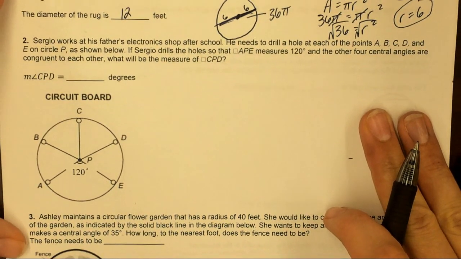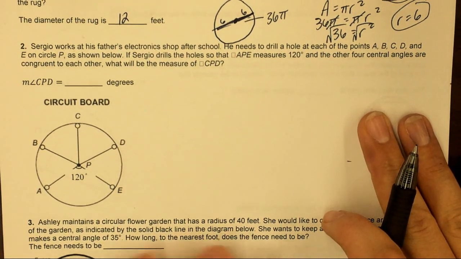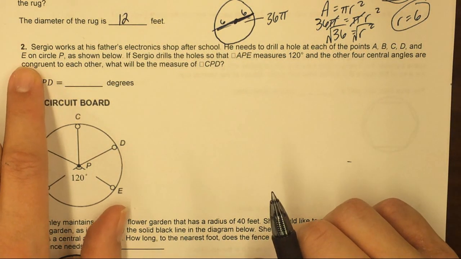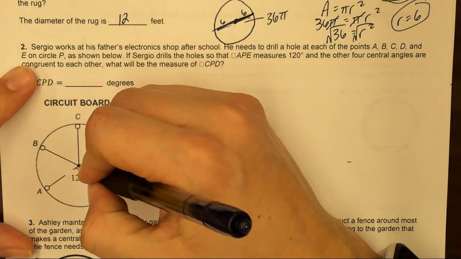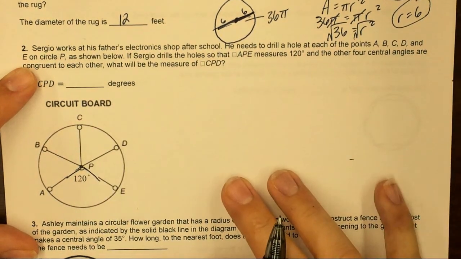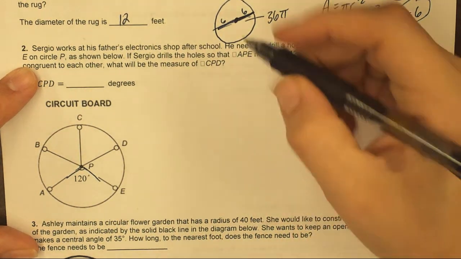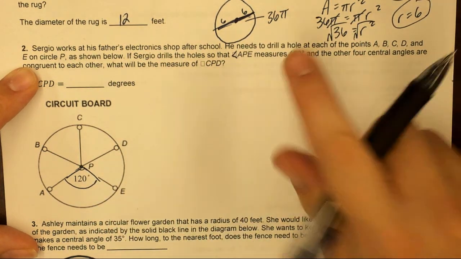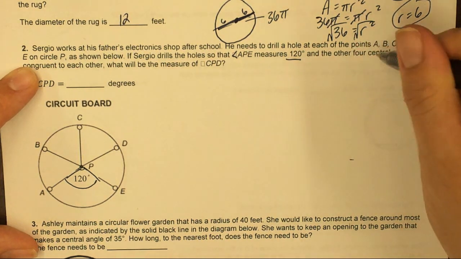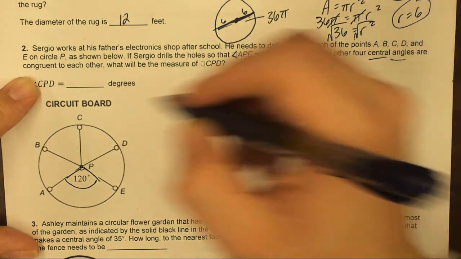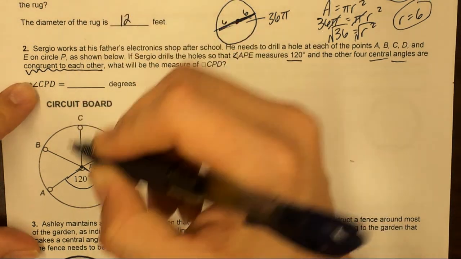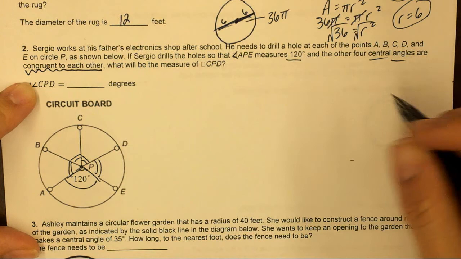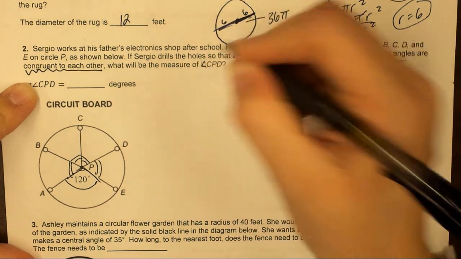So Sergio works at his father's electronics shop after school. He needs to drill a hole at each of the points A, B, C, D, and E on circle P, which is right down here. If Sergio drills the hole so that this should have been angle APE, so this angle right here, is 120 degrees, and the other four central angles are congruent to each other. So all these are congruent. What will the measure of angle CPD be?